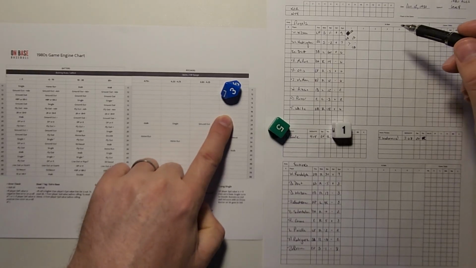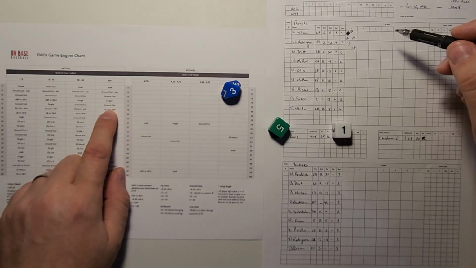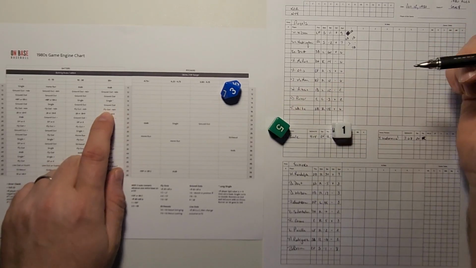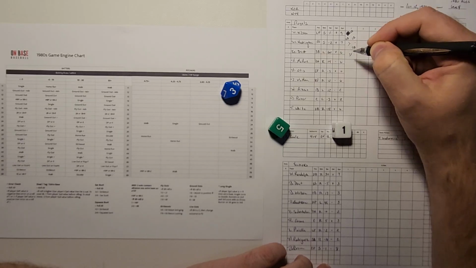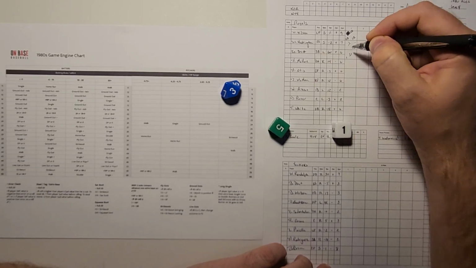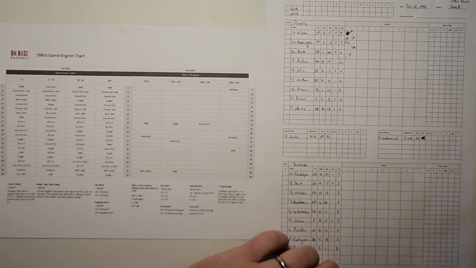15 to a 60 batting runs is a ground out. That's a 3, so that's going to be a ground out to first base. It'll be a little toss to the pitcher covering, and that's out number 1. Going to third base on the fielder's choice is Washington.